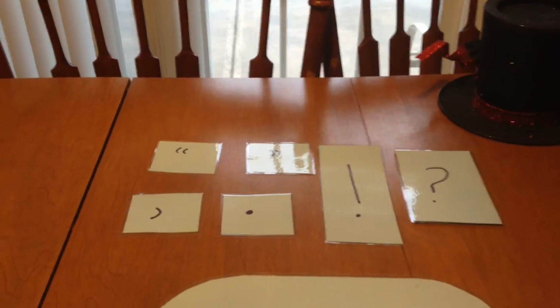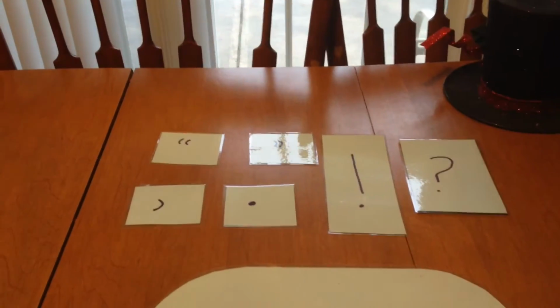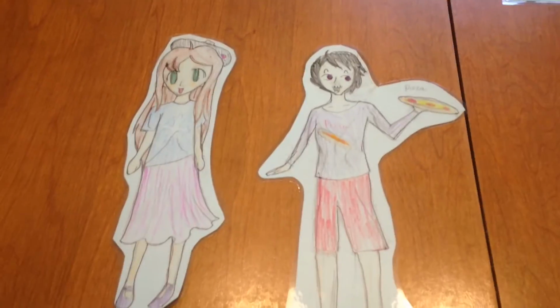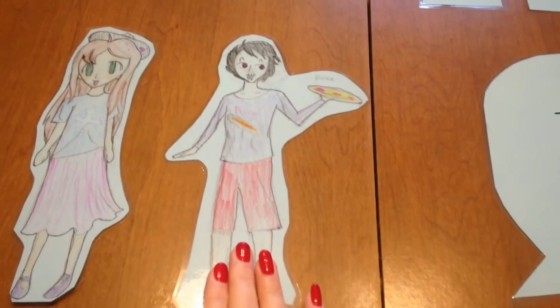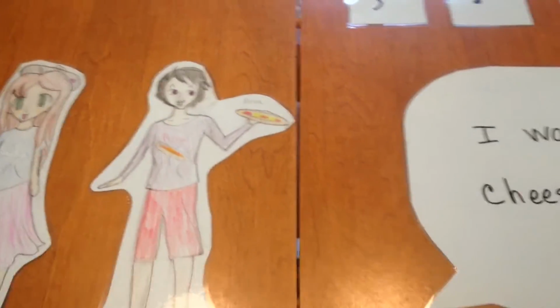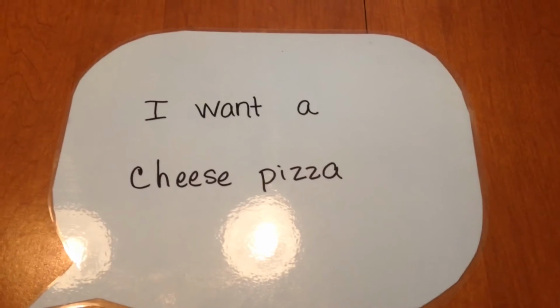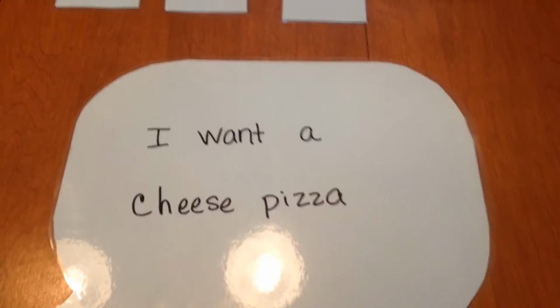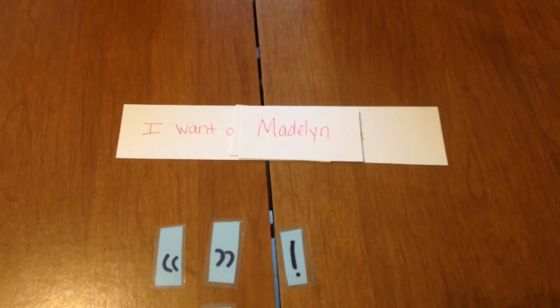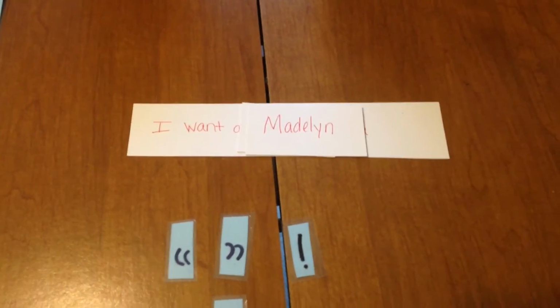First, I want to show you the materials that I had a student help me to create. I have a student named Madeline who's really good at drawing anime characters. So I had her draw me a Madeline character, and then they came up with this. This is Felipe, the pizza boy. And then I have quotation marks, punctuation marks, and what you would see in a graphic novel, the little conversation bubbles. And then I have smaller versions of the punctuation marks and some words on sentence strips that I made.